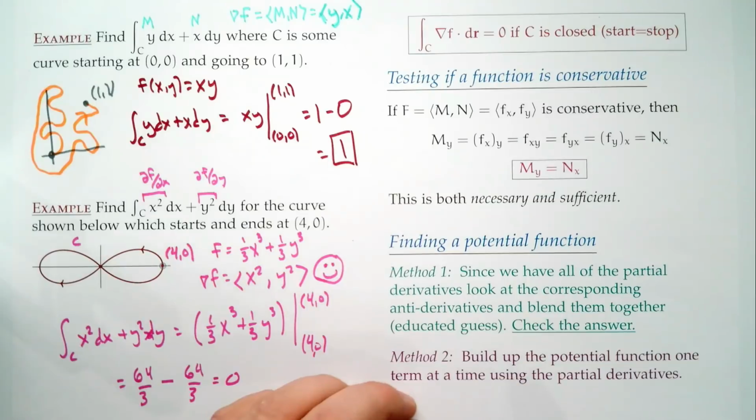Now this says educated guess, which is to say, it's not hard to figure out how things should fit together. We're going to do some examples where we fit things together, which are not so trivial as what we've done so far. But you have to pay attention. And if you do the method where you're just going to figure it out by looking at all the partial derivatives individually and guess, always check your answer. That way we'll be confident that you knew what you were doing.